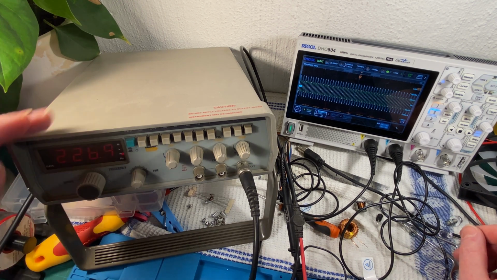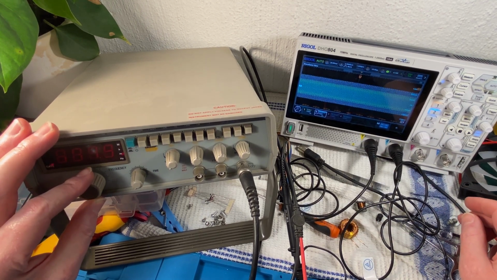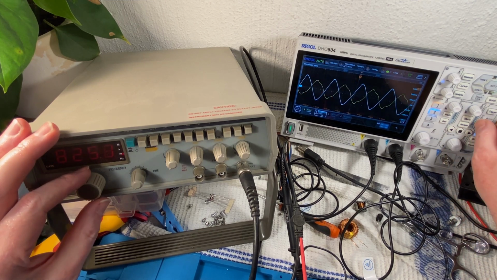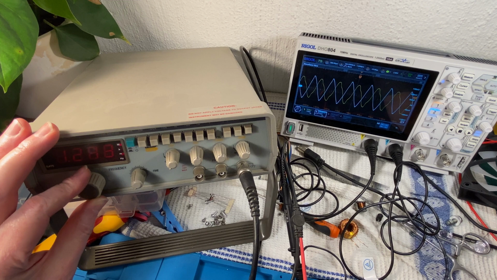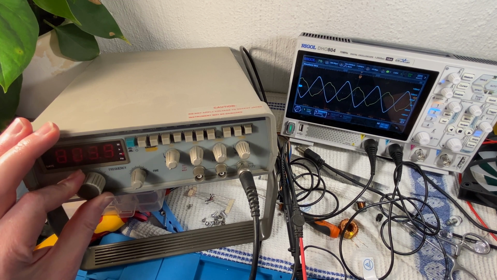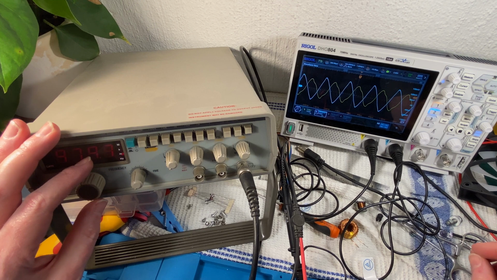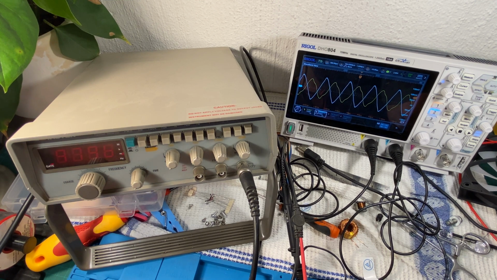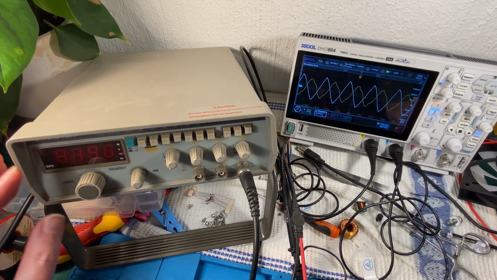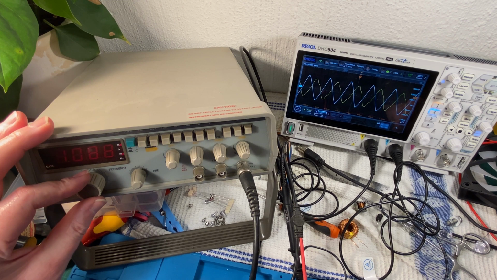Let's see if we can find that point where this goes into resonance. We are watching the current. So there we're kind of at maximum current, so that would be 80 milliamps flowing through the inductor. It's warming gently, and that's 1 kilohertz, where it's going into resonance.